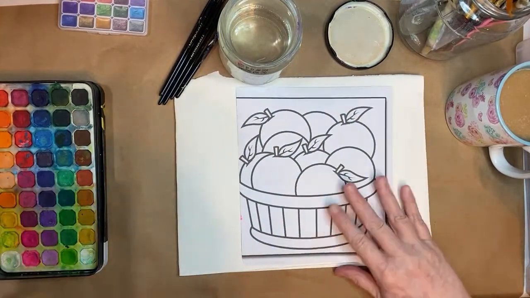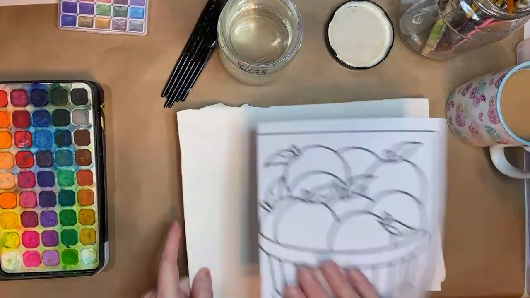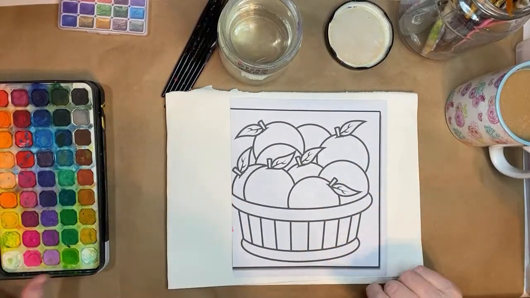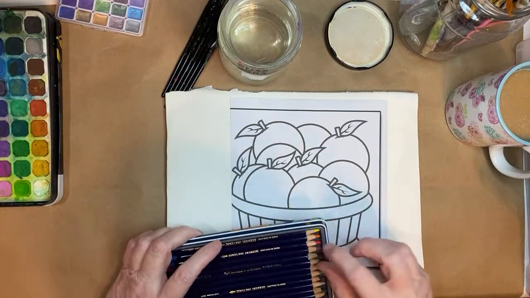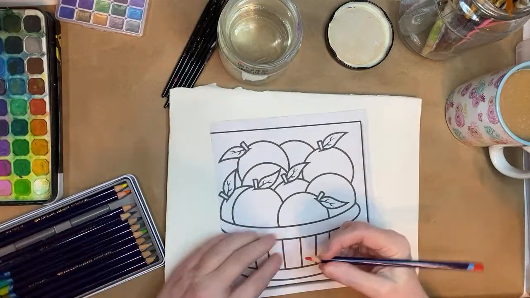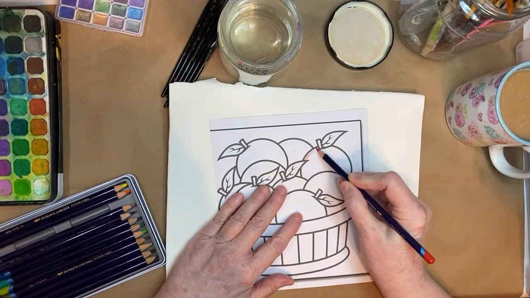So, I have this piece of paper under here just so it doesn't get all over the place if it is going to do that. So I think I'll just color these apples green and red, I guess, and go from there.